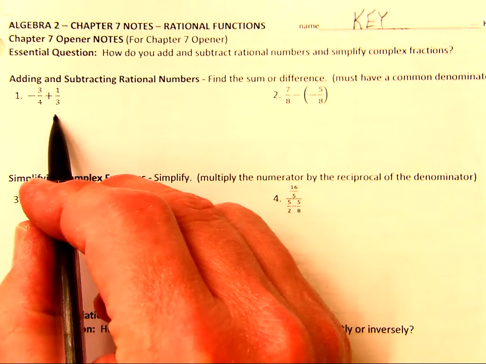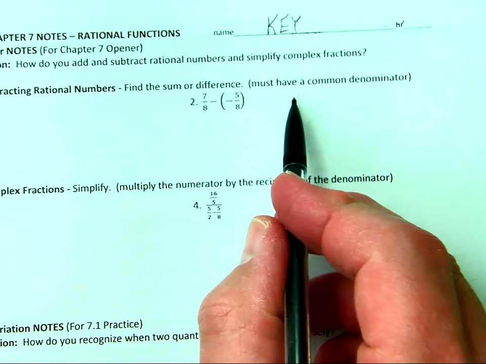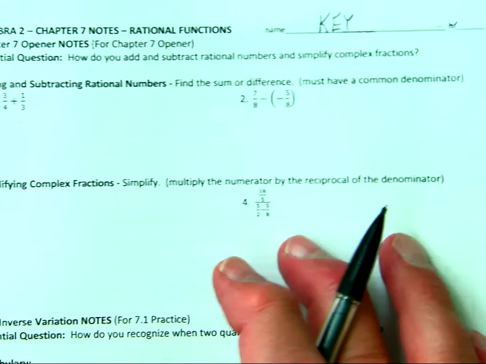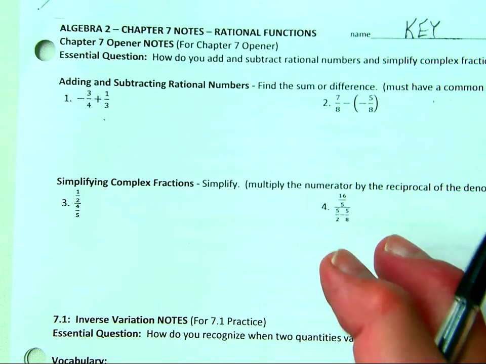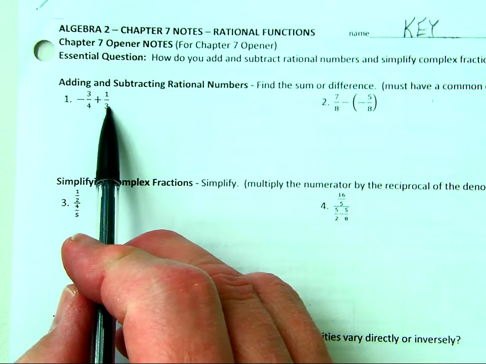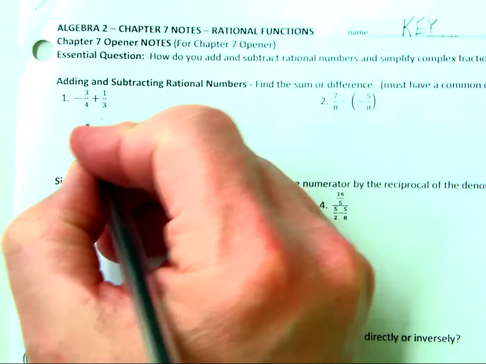First is adding and subtracting rational numbers. When you add or subtract, you have to make sure you have a common denominator. You've done this before in algebra. So you want to look and make sure you have a common denominator. Like here, our two denominators are 4 and 3. Well, the smallest thing they have in common is a 12. So we're going to write each one of those as 12s.